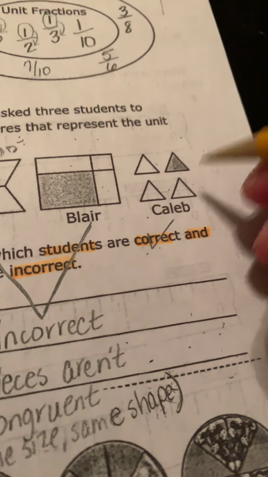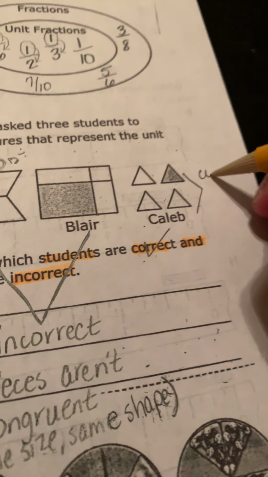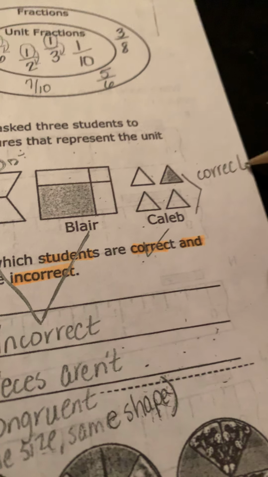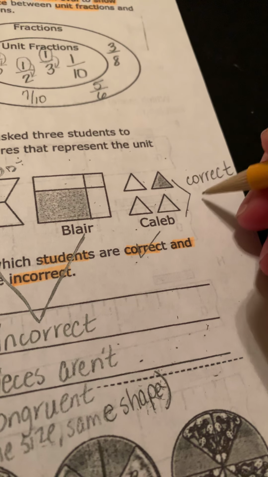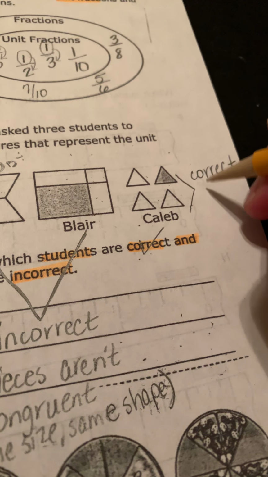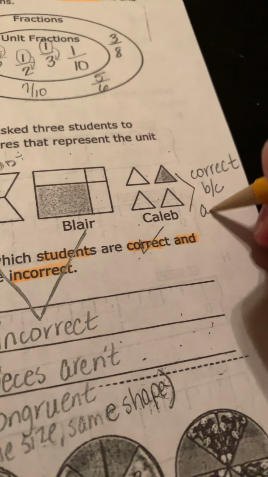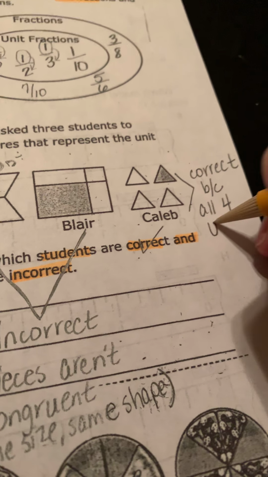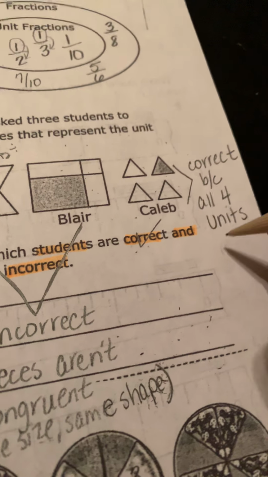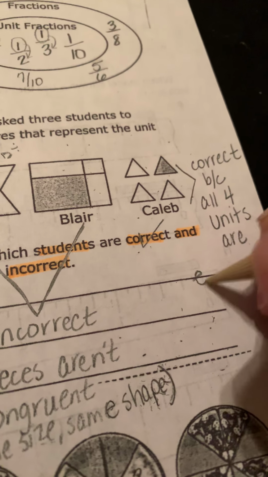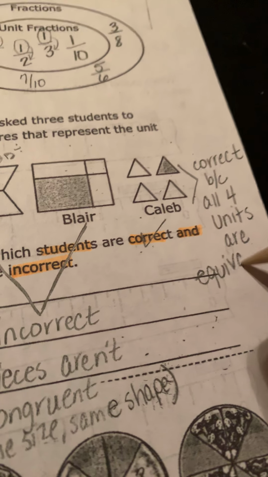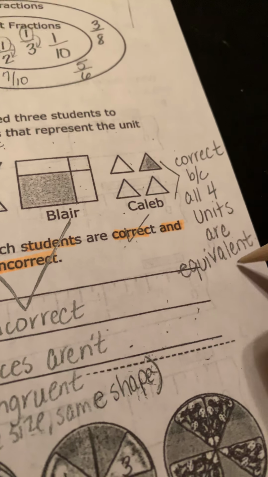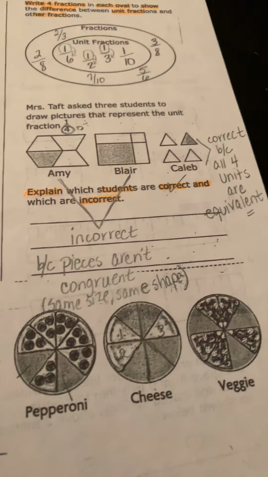Which means Caleb's the one that's correct. And I could be talking about that too as I walk around. Why is Caleb correct? Caleb's correct because all 4 units, see, you could throw that word in, all 4 units are equivalent. See, now I'm throwing in another synonym. What does that mean? It means all are equal. So you're throwing in synonyms here.